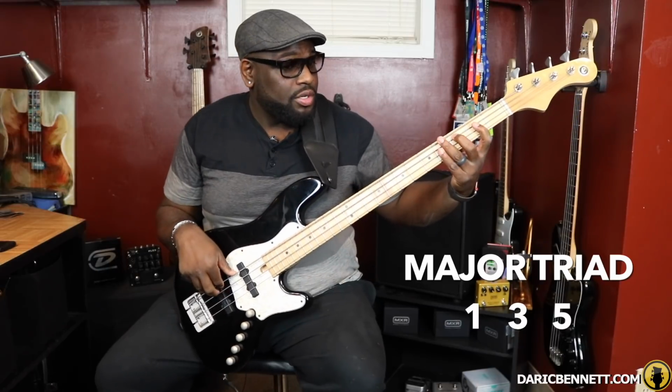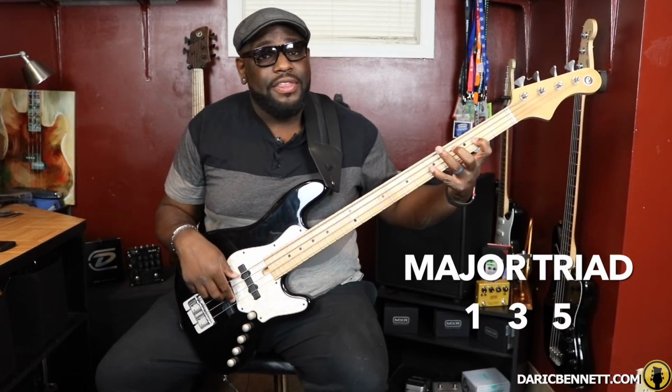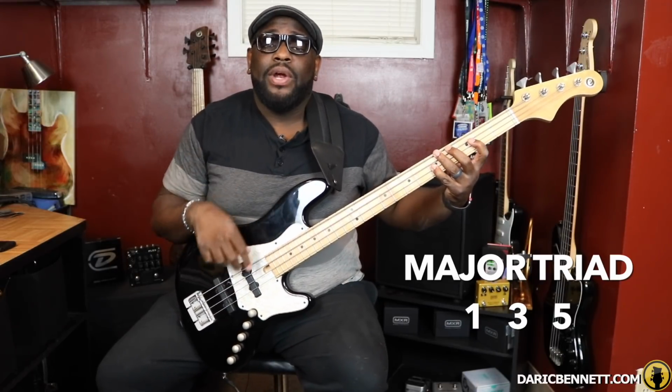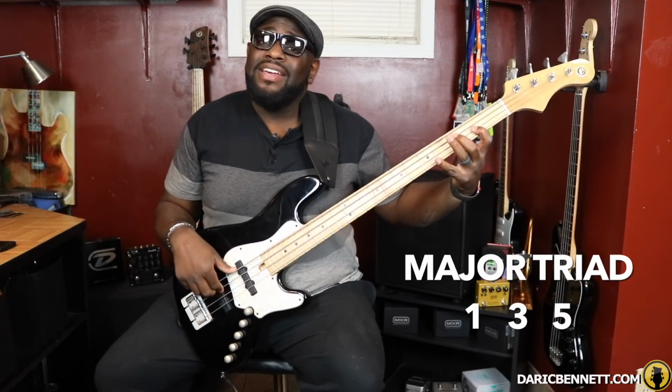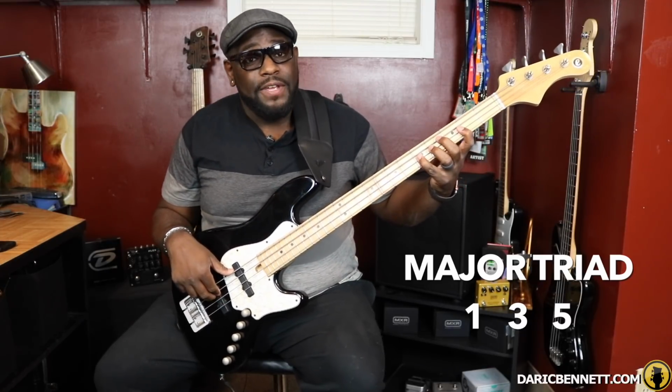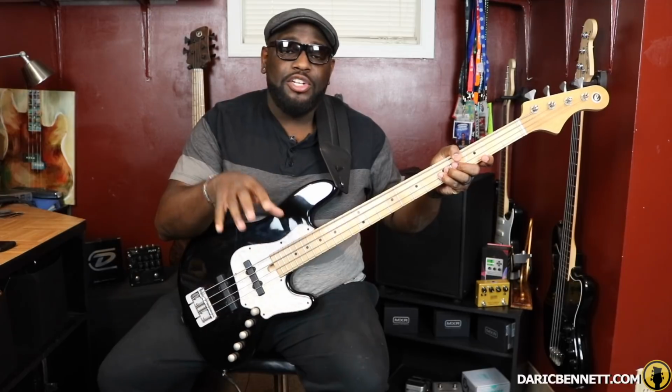So the first triad, which is a major triad, is made up of the root note, the 3rd, and the 5th. So I'm playing in the key of C right now, which is C, the root, E, the 3rd, G, the 5th. Okay, so that's how you get a major triad.